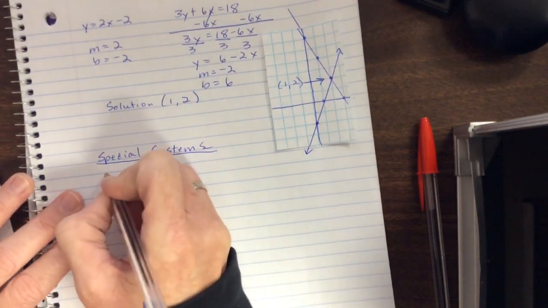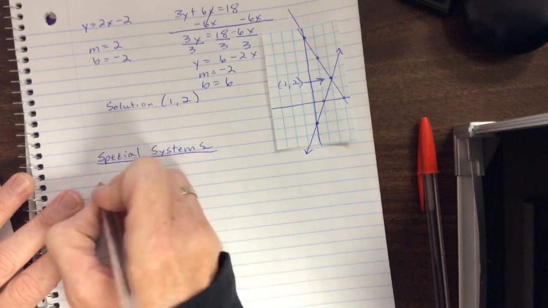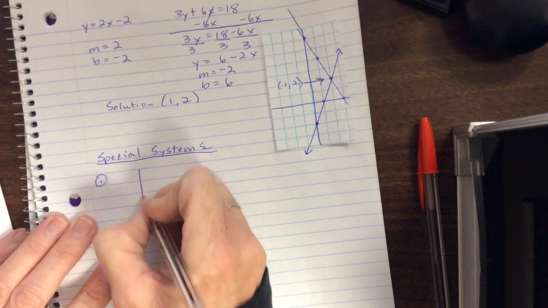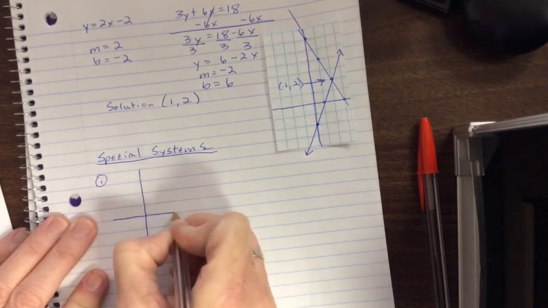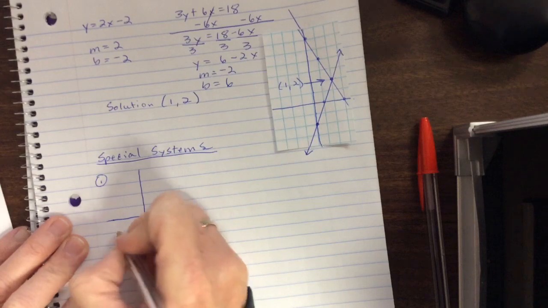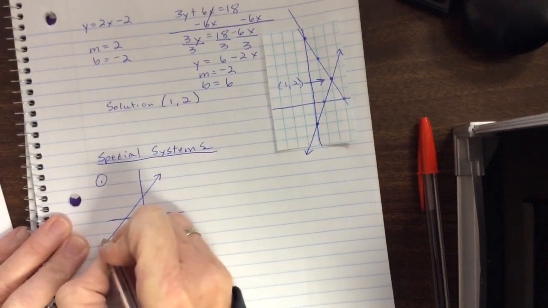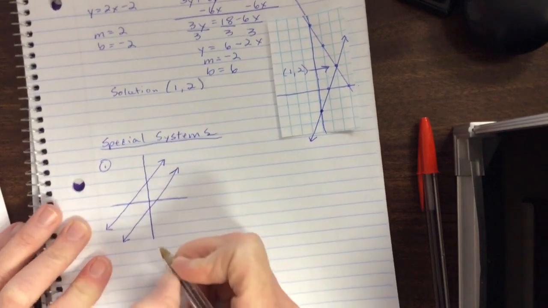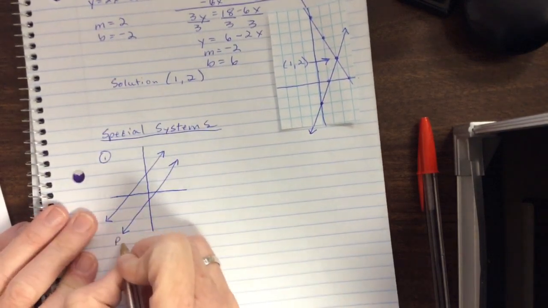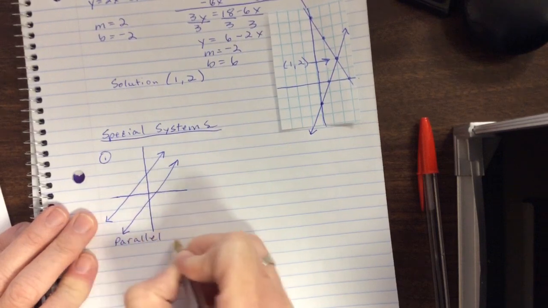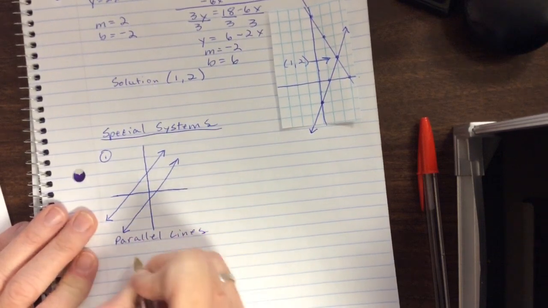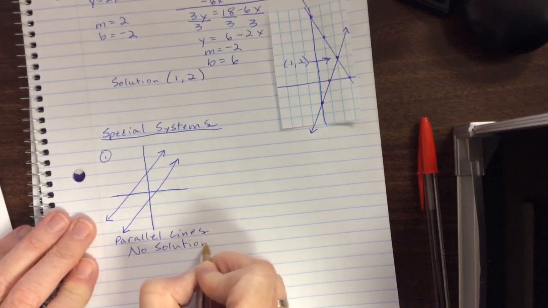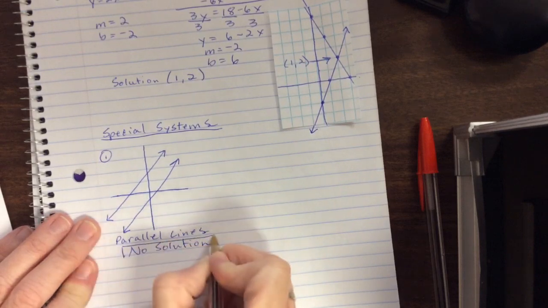That means if you solve by graphing and you get, like number 1, here's a special system, something like this: parallel lines. That means there's no solution, because they never touch. They never intersect.